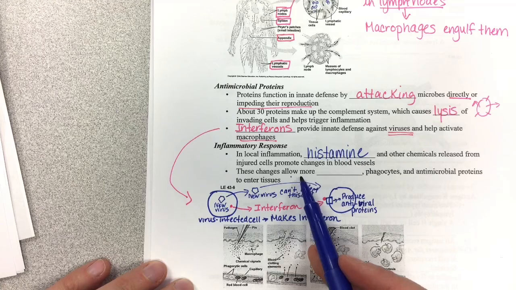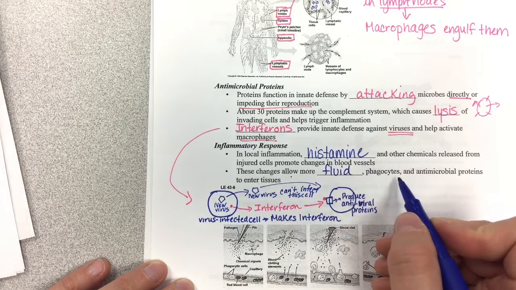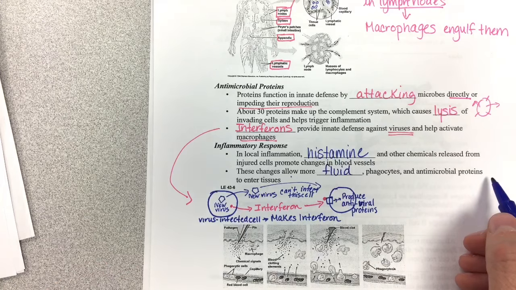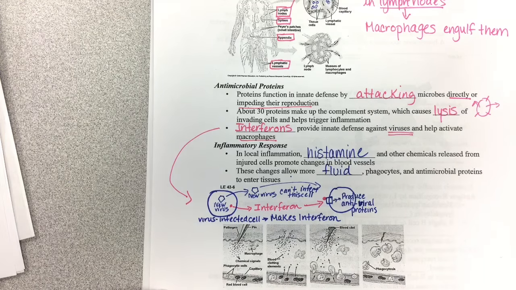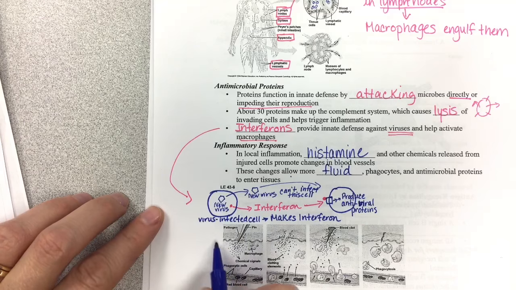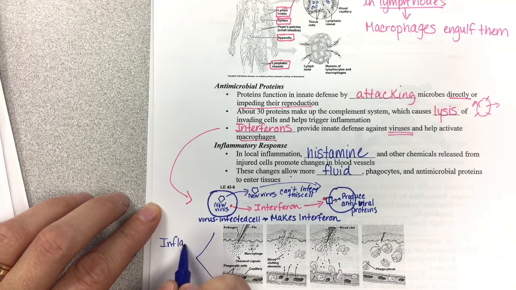These changes allow more fluid and phagocytes and antimicrobial proteins to enter into the infected tissue. So notice here's the inflammatory response right here. So all these pictures are the inflammatory response.